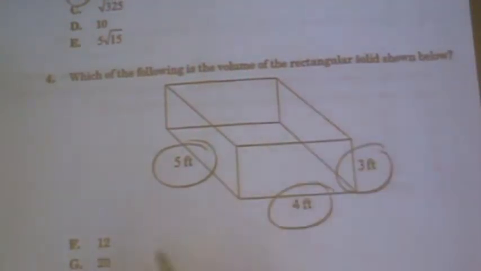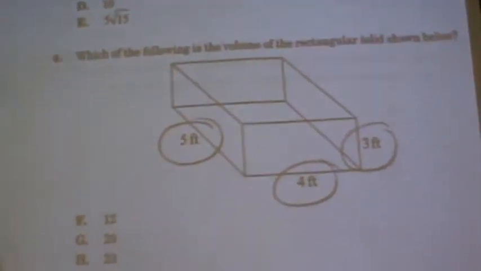What about number 4? Volume is length times width times height. You should have gotten K for that answer. Okay, number 5 was kind of cool. We have a rectangle, and the area is 48 inches squared. So what numbers multiply to give you 48?